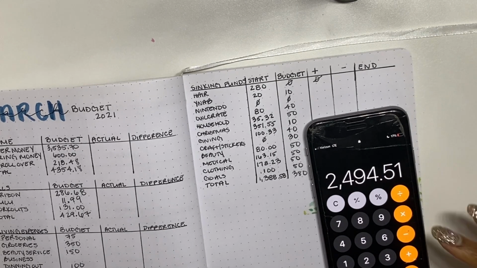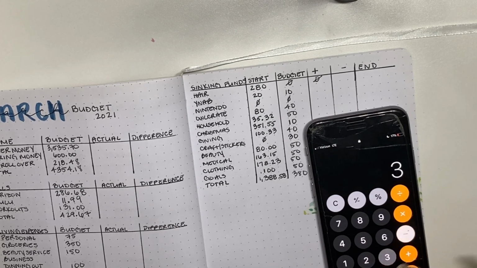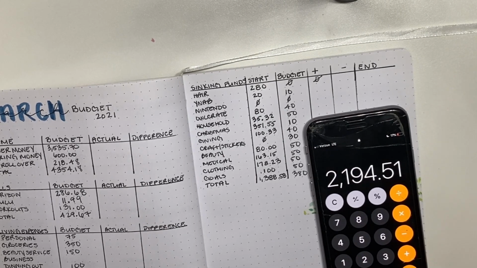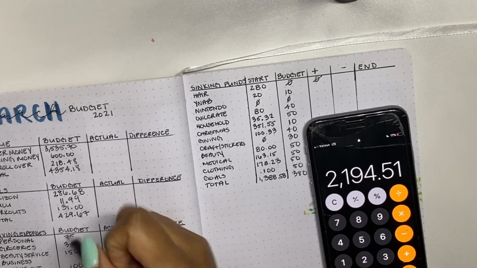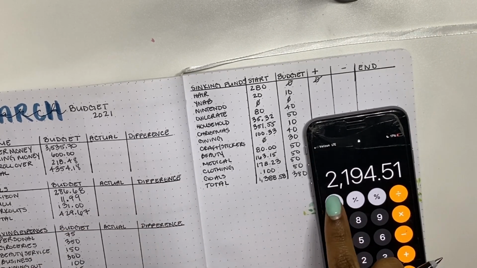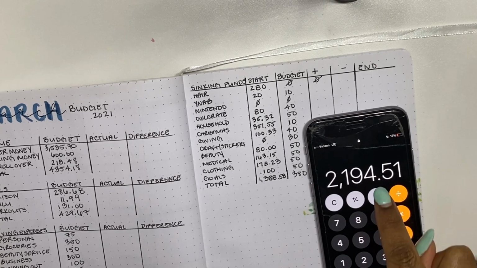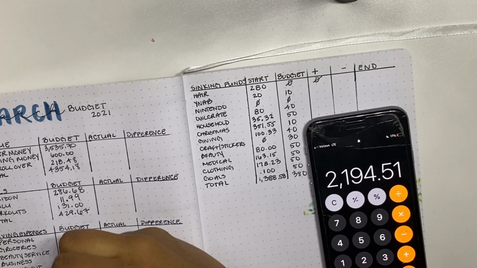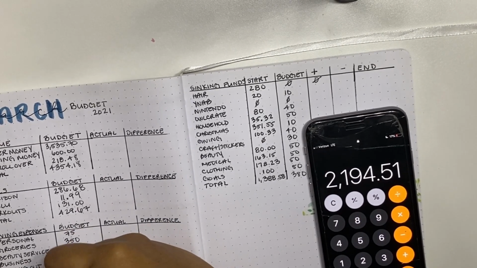I really want to give $300. I think I can do it. Minus $300. Oh yeah. So we can indeed give $300 to business. And then that leaves us with $2,194.51, which is over 50% of our income being budgeted to debt.